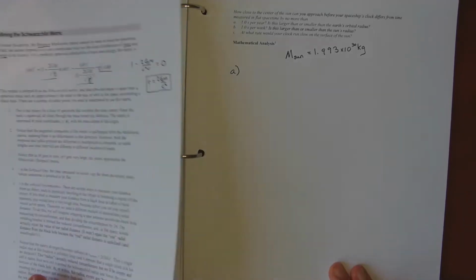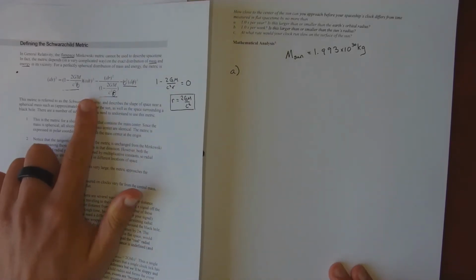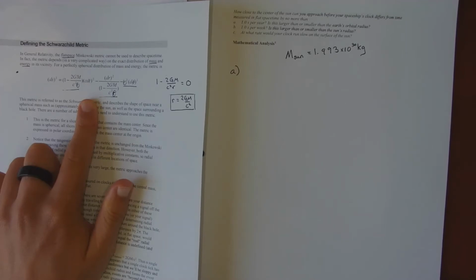So we have our metric here. And just like when we did the Minkowski metric, we often just used dx and we ignored dy and dz because we were just moving in one dimension.